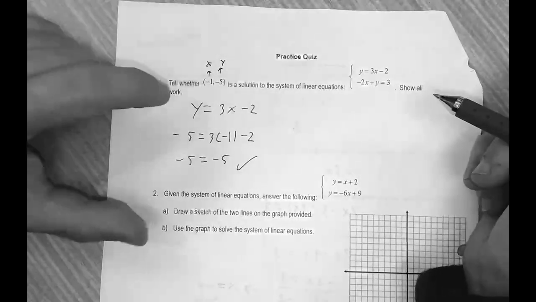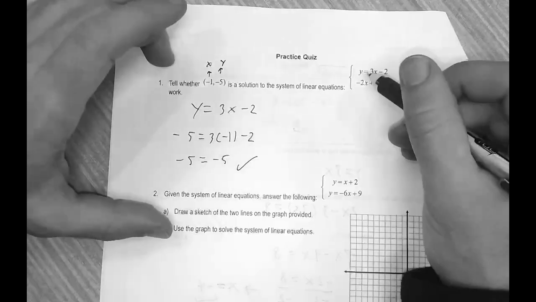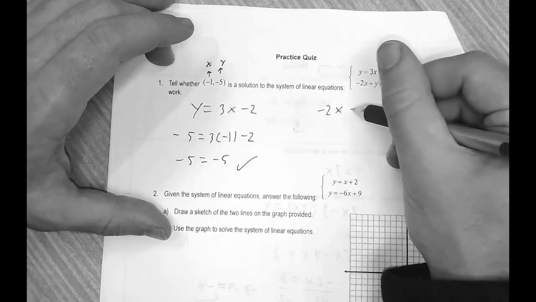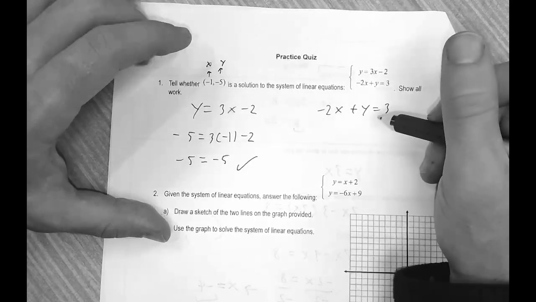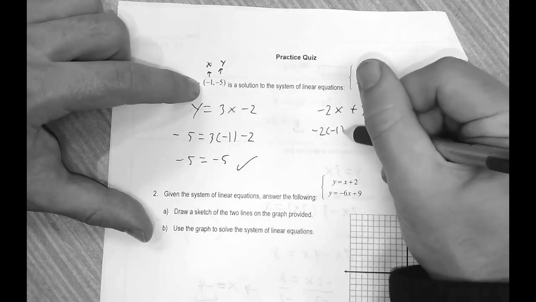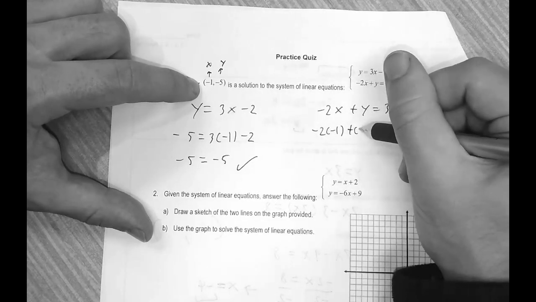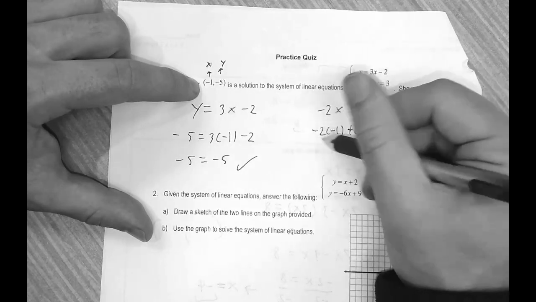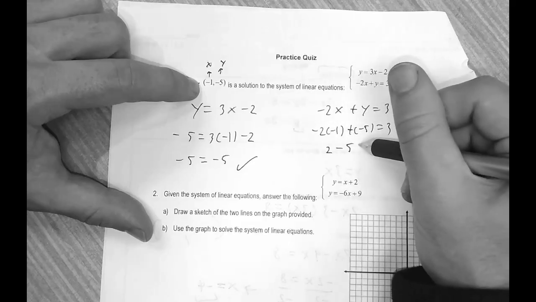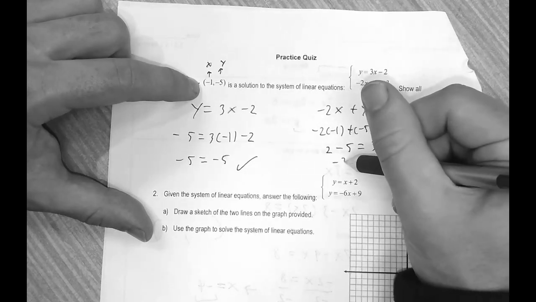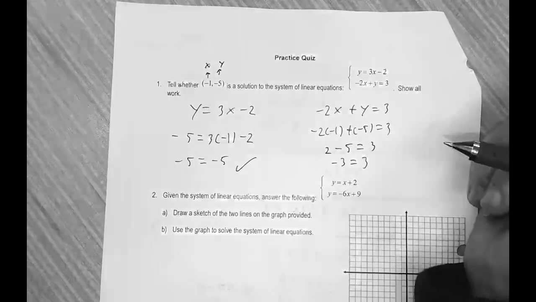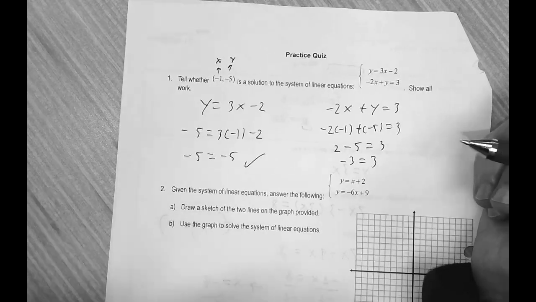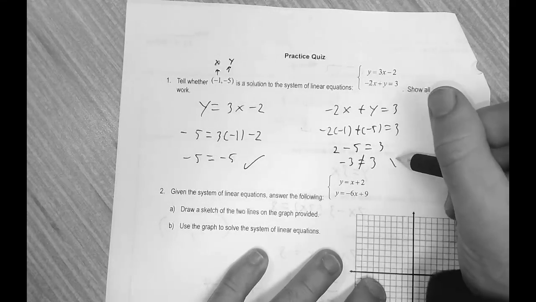So it's good. So that is a point on this first equation. So far so good. Let's check the other one. Negative 2x plus y equals 3. So that's negative 2 times negative 1 plus negative 5 equals 3. So negative 2 times negative 1 is 2. So 2 minus 5 equals 3. So that's negative 3 equals 3. Is that a true statement? Does negative 3 equal 3? No. So this is not equal, so this did not work.